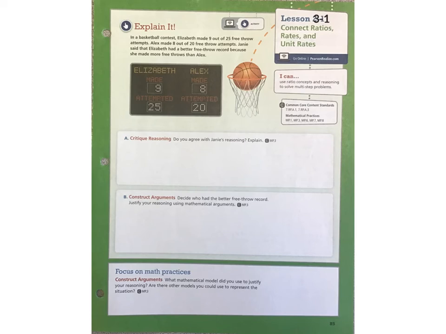Everybody, this would be lesson 2-1, Connect Ratios, Rates, and Unit Rates. In this lesson, we are going to focus on the I can statement right here on your paper that says, I can use ratio concepts and reasoning to solve multi-step problems.